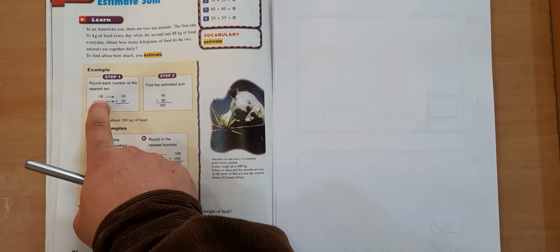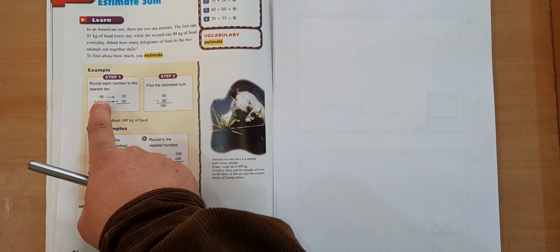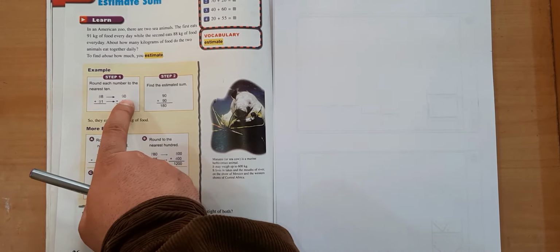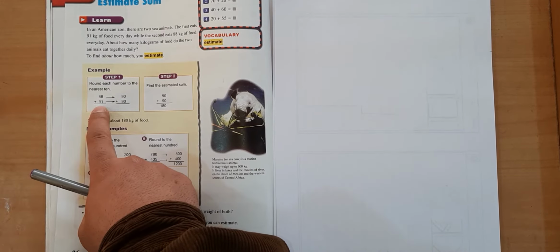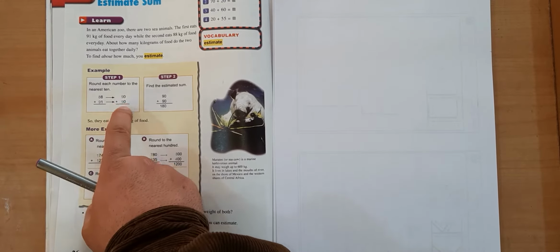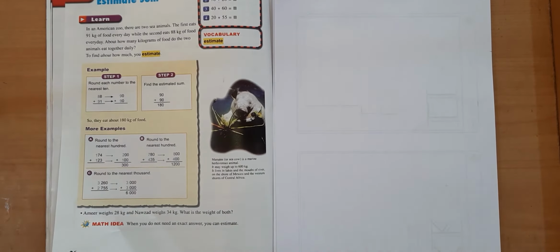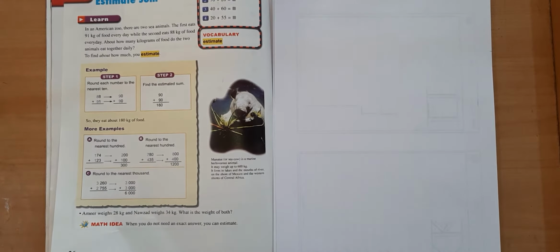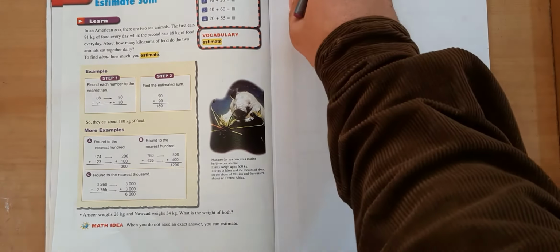First of all, we're going to round 88 to the nearest 10, which becomes 90. And we round 91 to the nearest 10, which becomes 90. Now, we are going to estimate the sum. 90 plus 90 is equal to 180. Let me give you more examples on this so that you can understand.